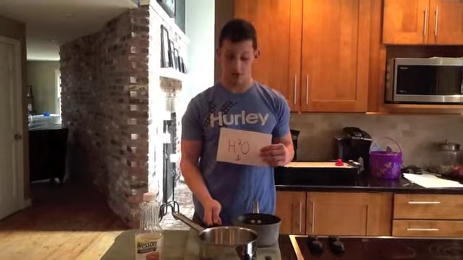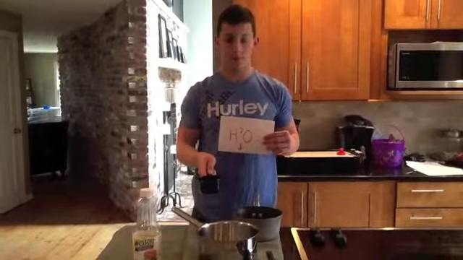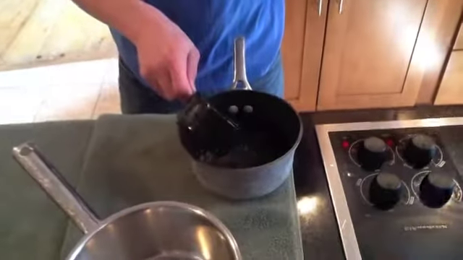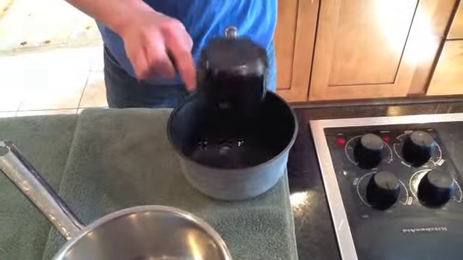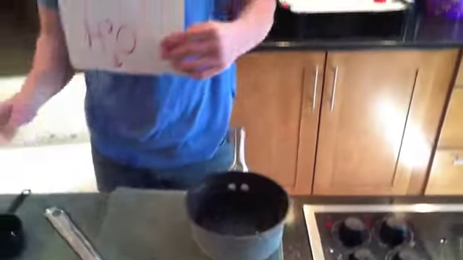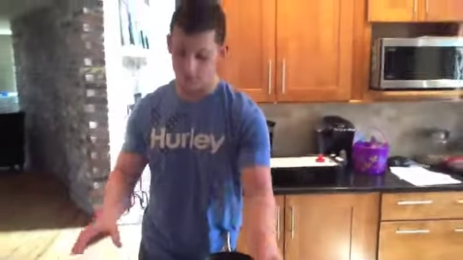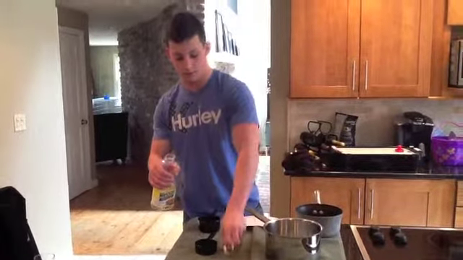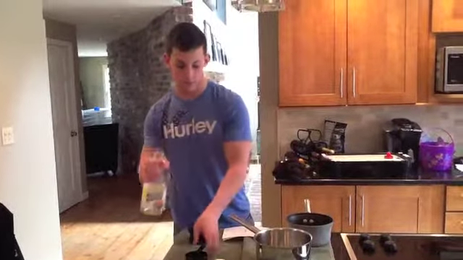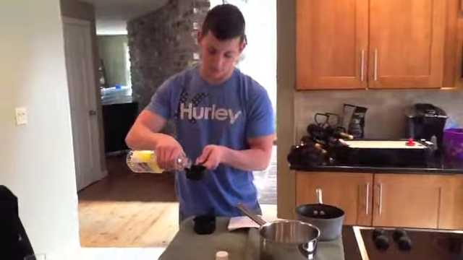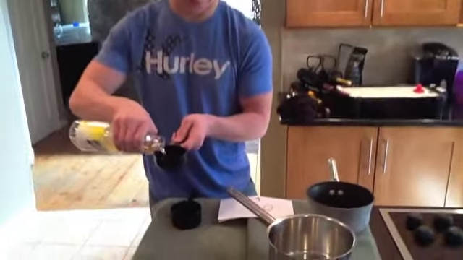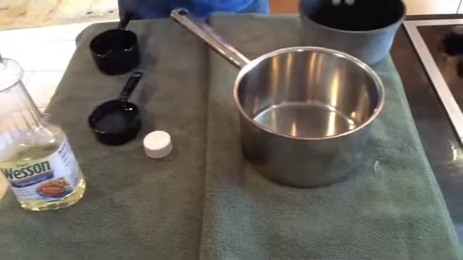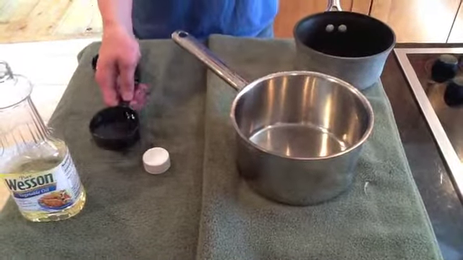In this experiment, Taylor shows how two different substances will have two separate specific heats. Specific heat is a quantity of energy needed to raise the temperature of 1 kilogram of a substance by 1 degree Celsius. He compares water with a specific heat of 4.19 joules per kilogram times Celsius and vegetable oil, which has a specific heat of 1.67 joules per kilogram times Celsius.